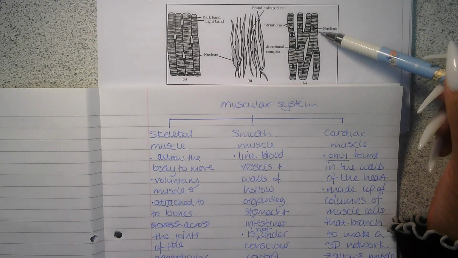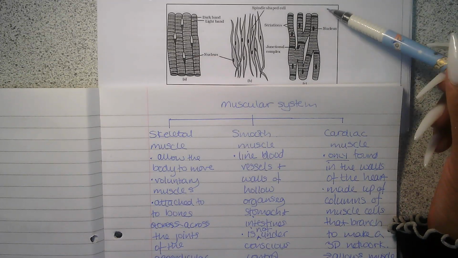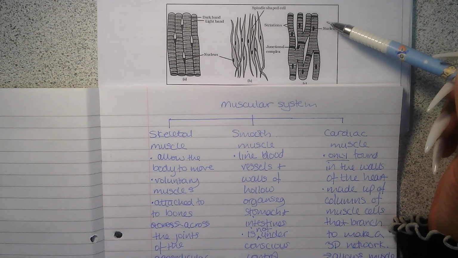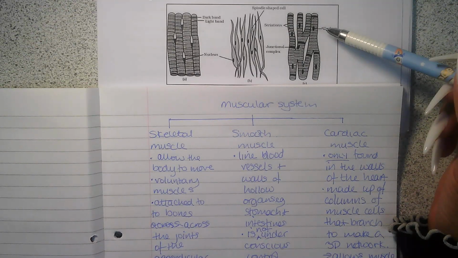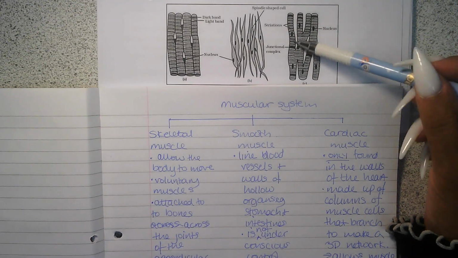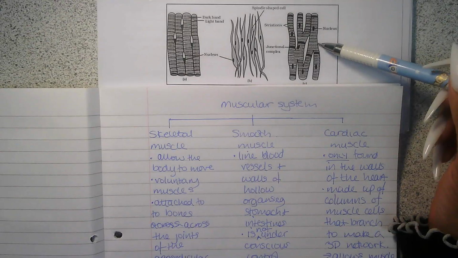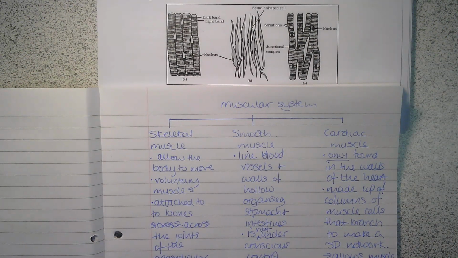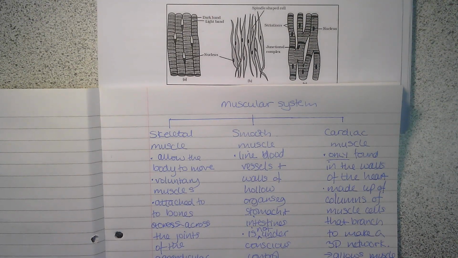The cardiac cells will be very close in position to capillaries, so that they can get a rich supply of oxygen and nutrients, but also for the efficient removal of any carbon dioxide or waste products. The cardiac muscle cells themselves are connected with intercalated discs.